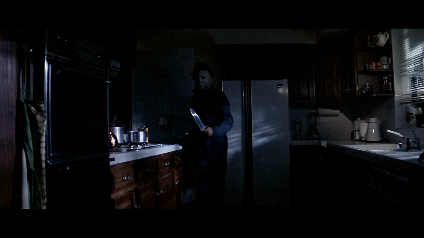You see some of the light shining off of the knife blade. You see some of the shadows across the refrigerator in the background, certainly on the countertop to Michael's right, but his mask is in complete darkness with just a little tinge of that whiteness showing through. Just awesome. And there's a coldness about this entire shot.